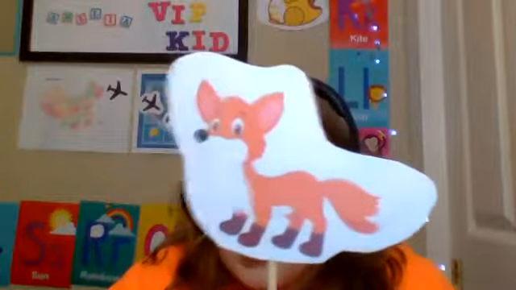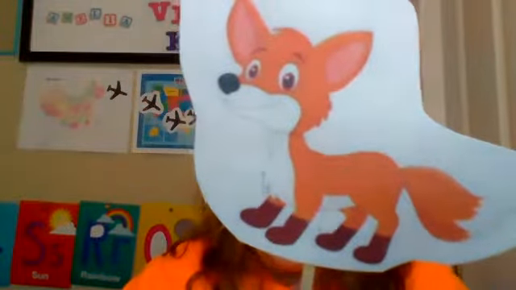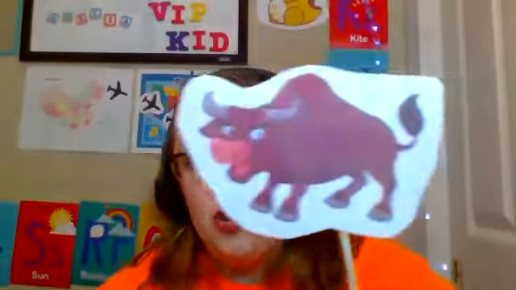Mr. Fox. I had printed him out and put him on a little stick. These are sticks that I had in my kitchen already from fruit skewers that I will never, ever make again. I poked my finger so many times, it was pitiful. But they work great for making little puppets. So I've got Mr. Fox, and I have Mr. Ox. And I got those printed in advance.